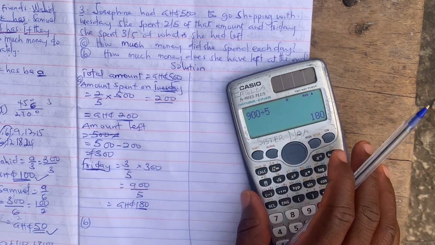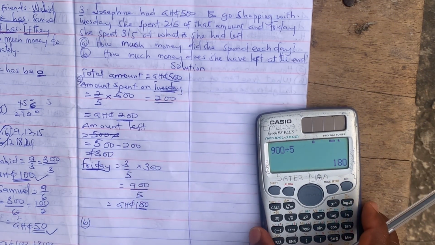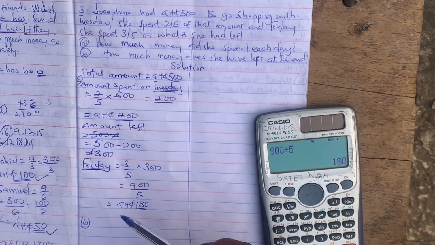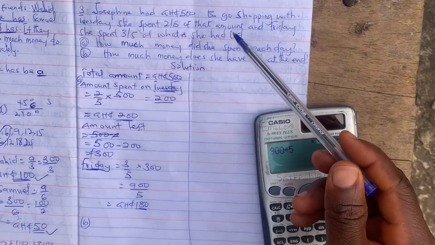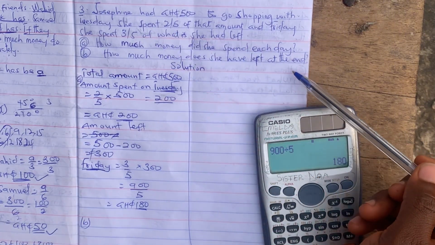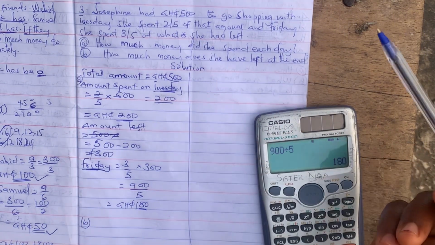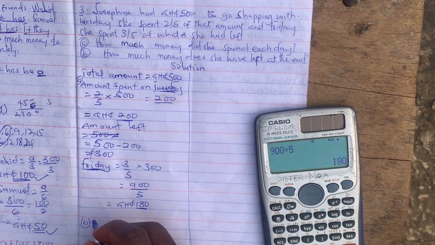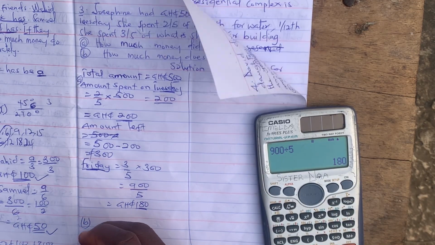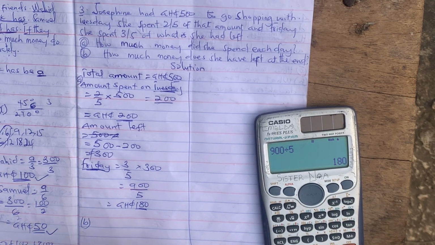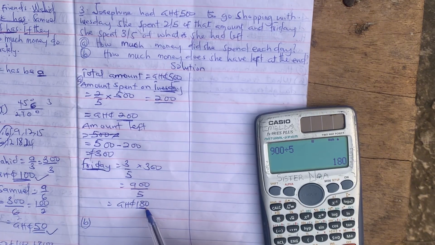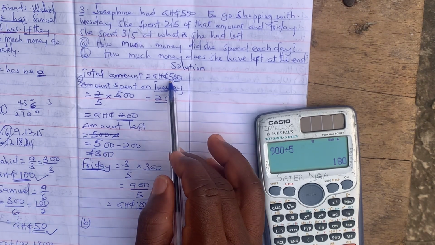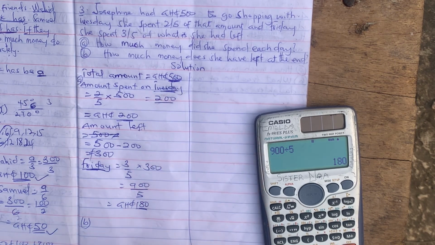B. How much money does she have left at the end? So 200 plus 180, then you subtract it from the total amount, which is 500 Ghana cedis.